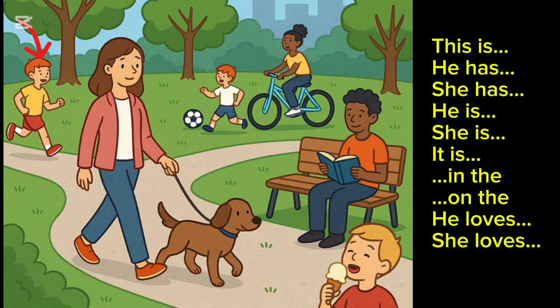And then we use the structure in the. He is in the park. And last one, he loves. He loves running. He loves running in the park.